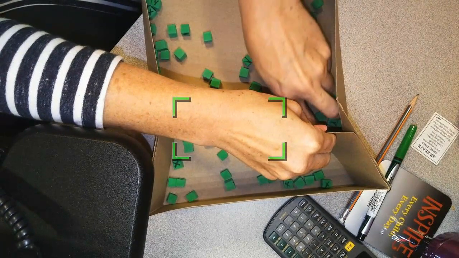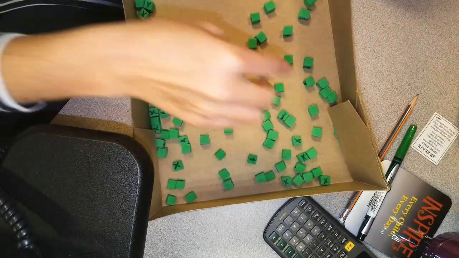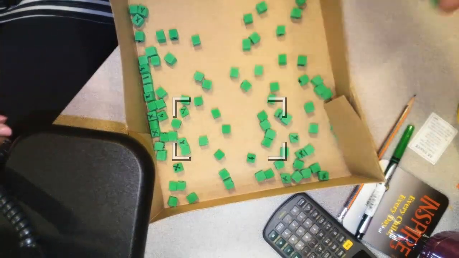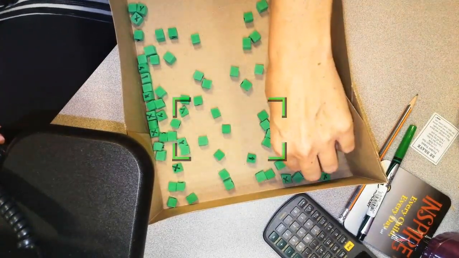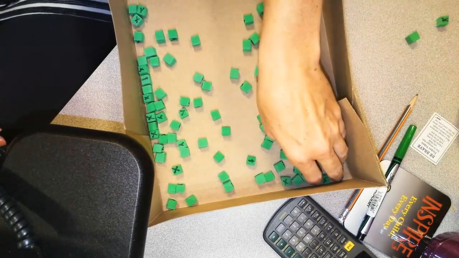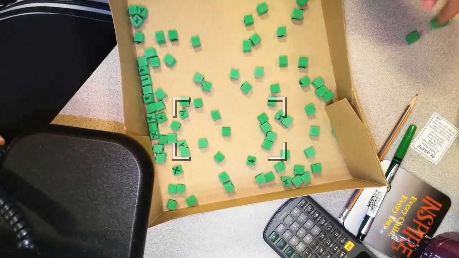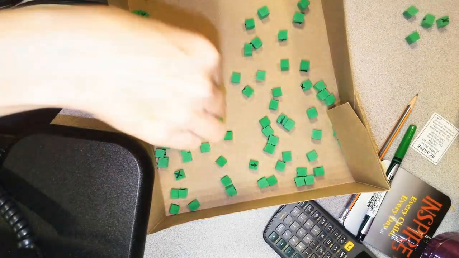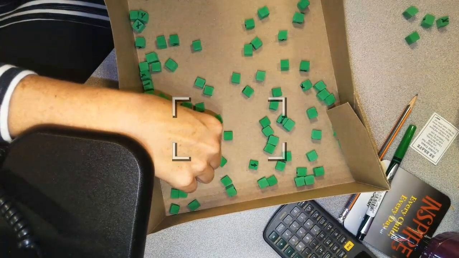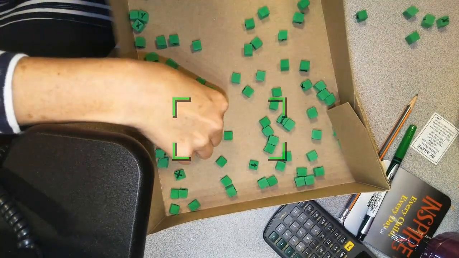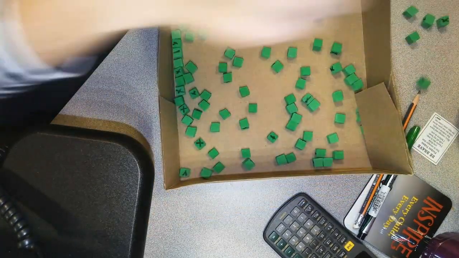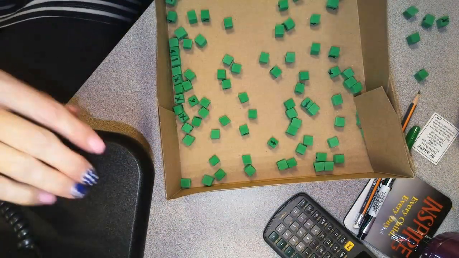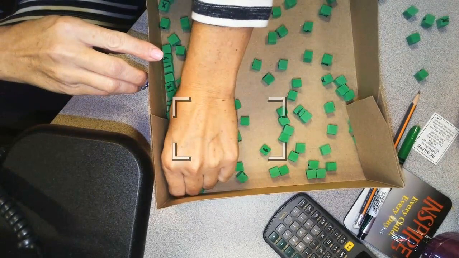I have one behind the flap with the X up. 3, 4, 5, 6, 7, 8, 9, 10, 11, 12, 13. That one was showing, I just didn't quite catch it.